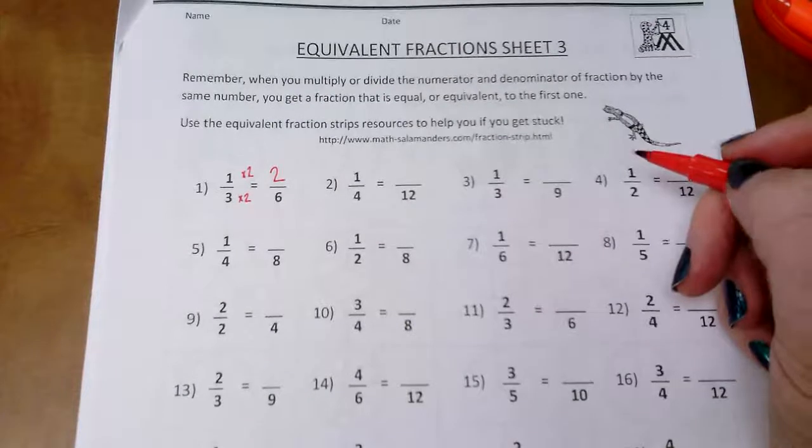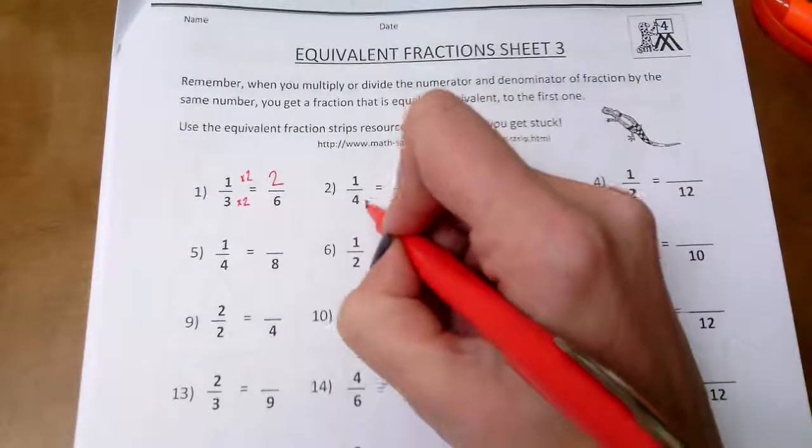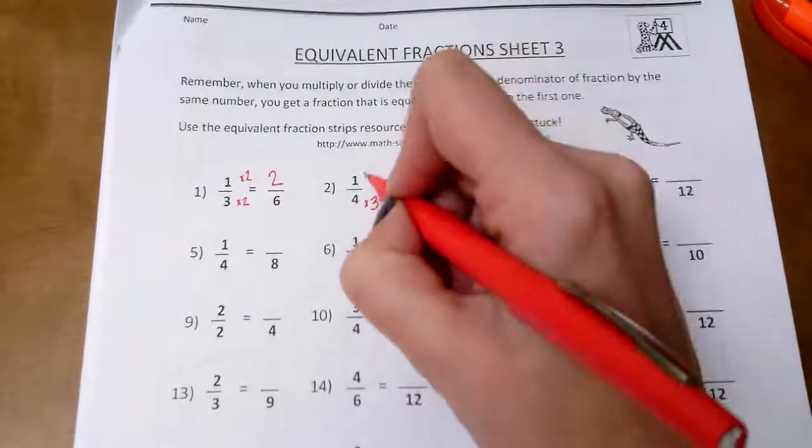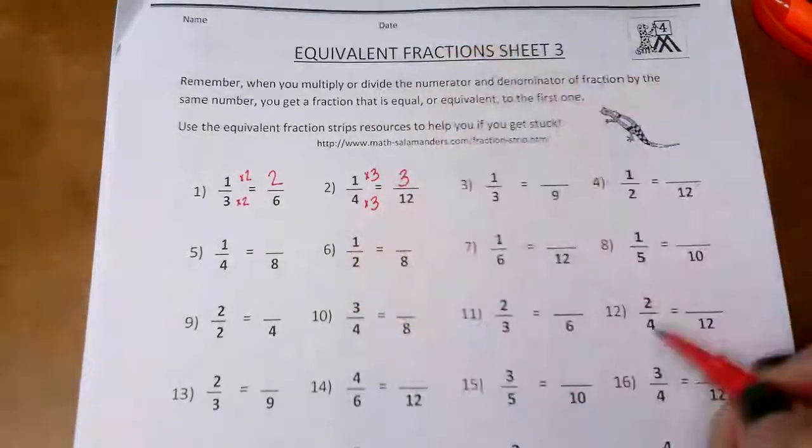Number 2, 1/4 to 12ths. Well, 4 times 3 is 12. And so 1 times 3 is 3.